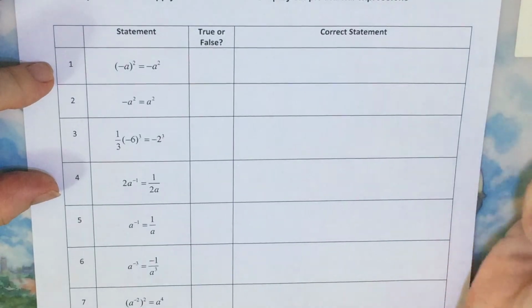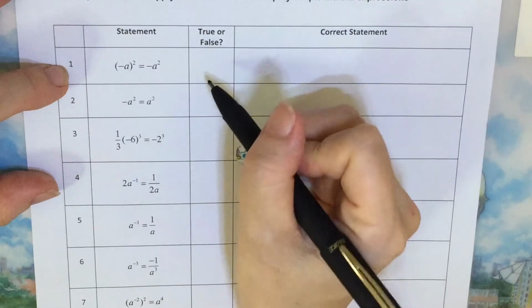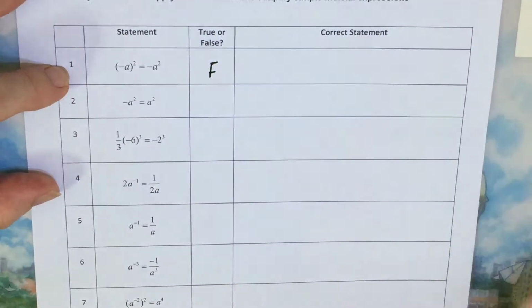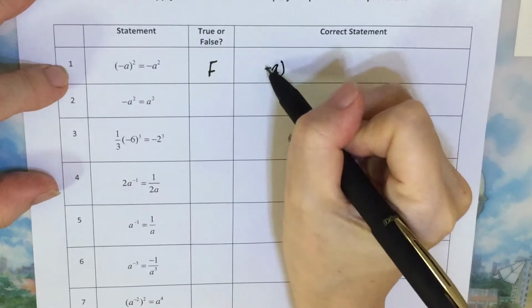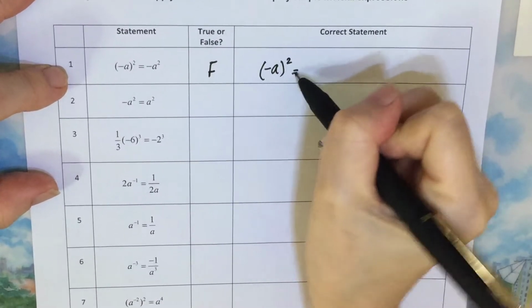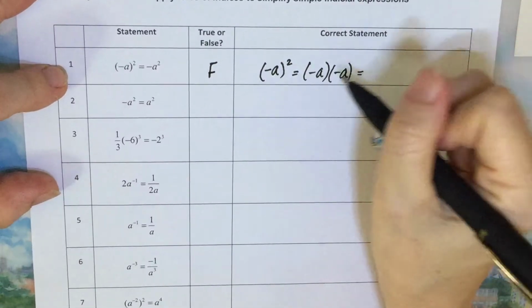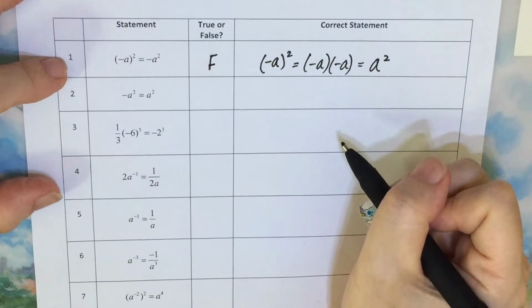Let's check answers for the skill check on indices. First statement, is it a true statement? The answer is false. It is a false statement. So what should be correct? Negative a squared equals negative a times negative a, which is actually negative times negative becomes positive, so you get a squared. There's no negative there.